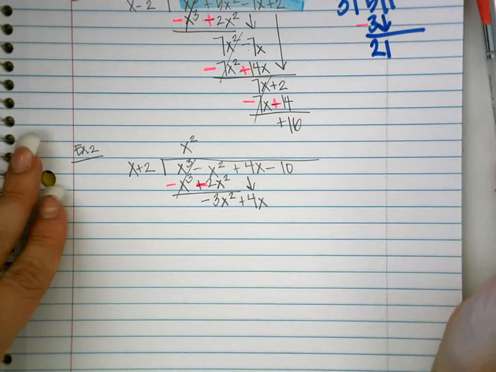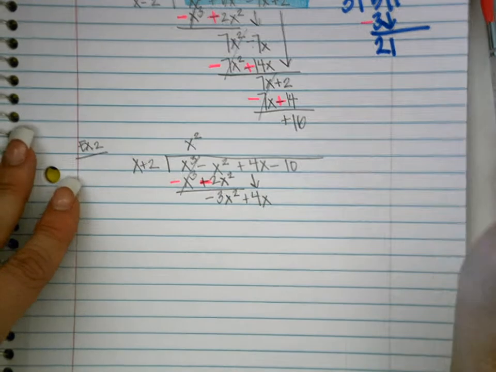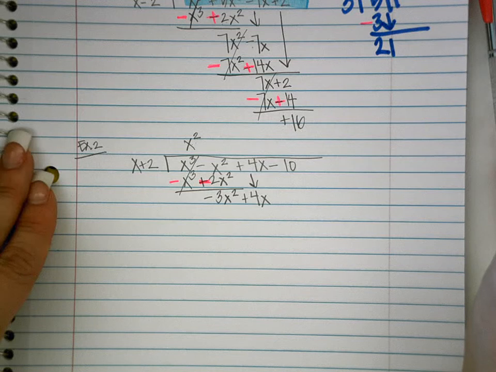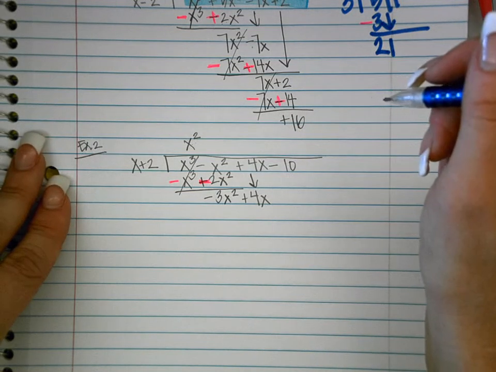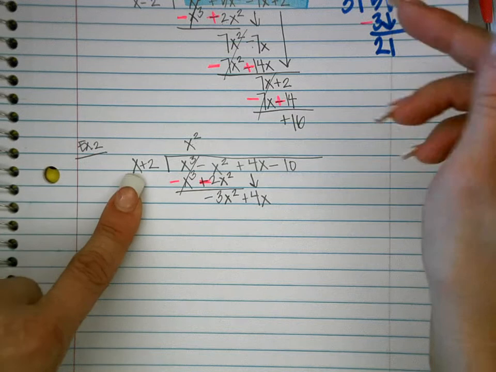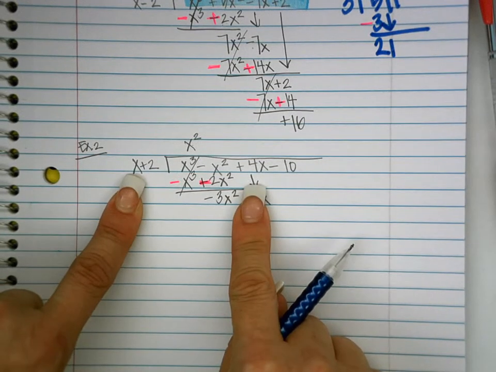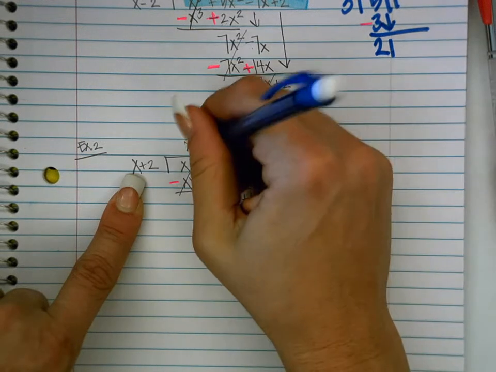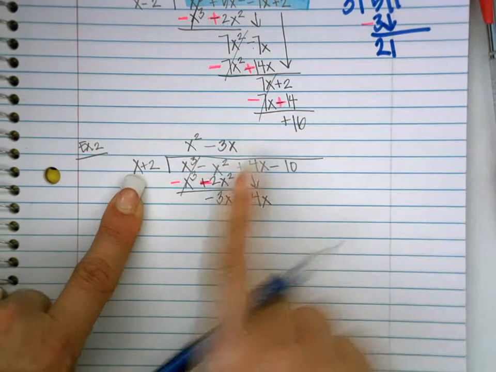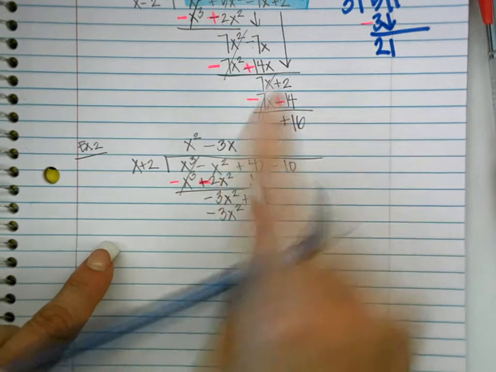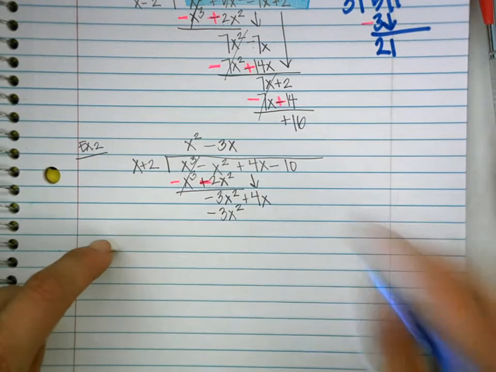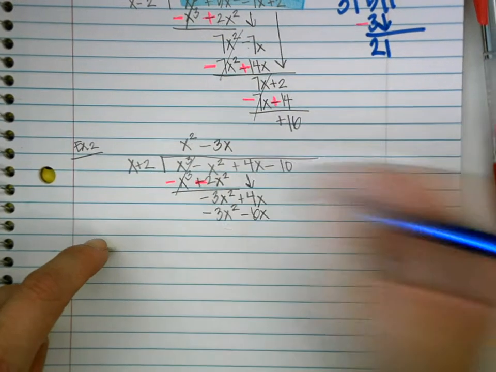What would you multiply by to get from x to negative 3x squared? How do you get from x to negative 3x squared? What would you multiply by? Negative 3x. Negative 3x times x gives you negative 3x squared. Negative 3x times 2 gives you minus 6x.